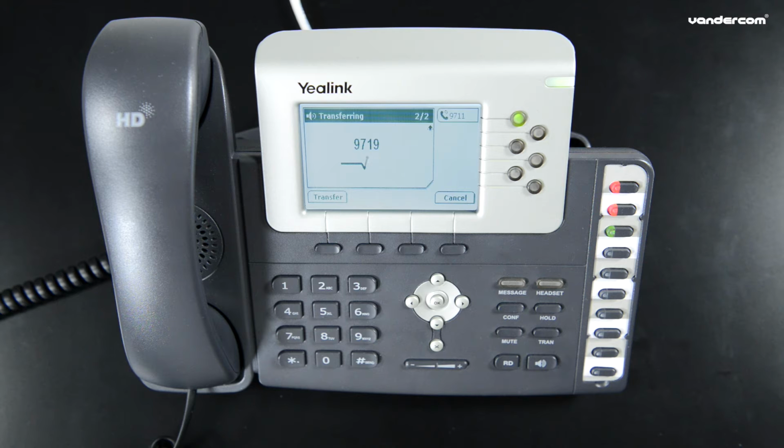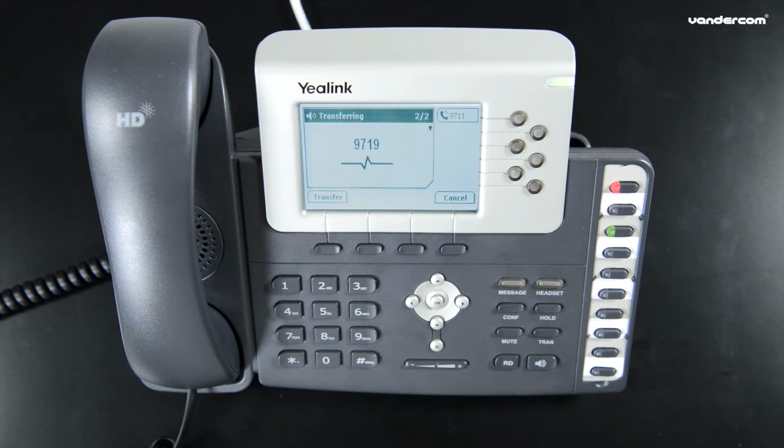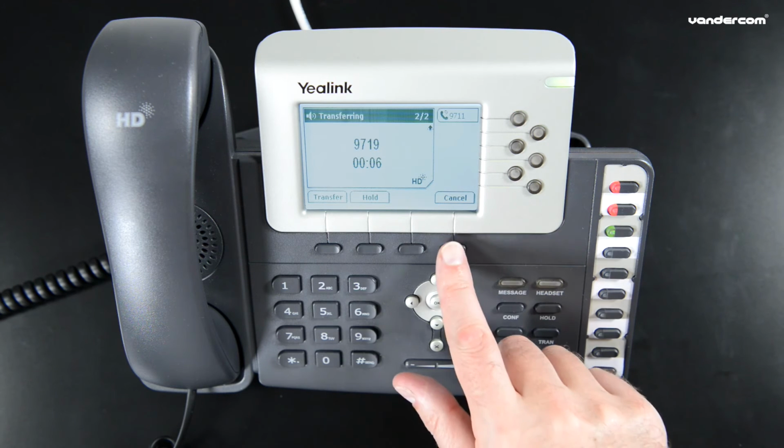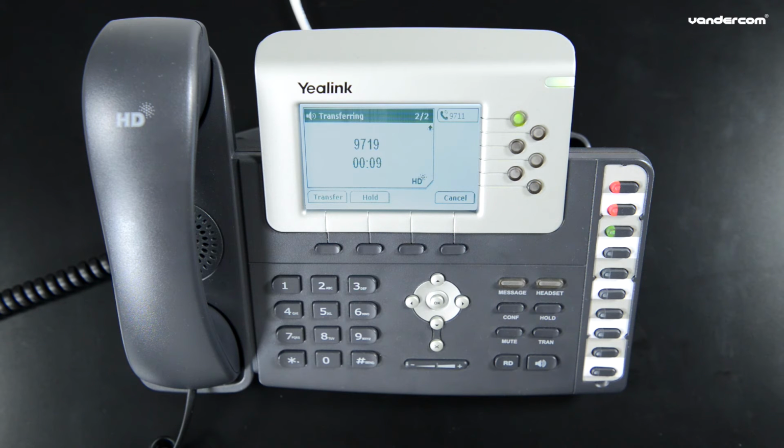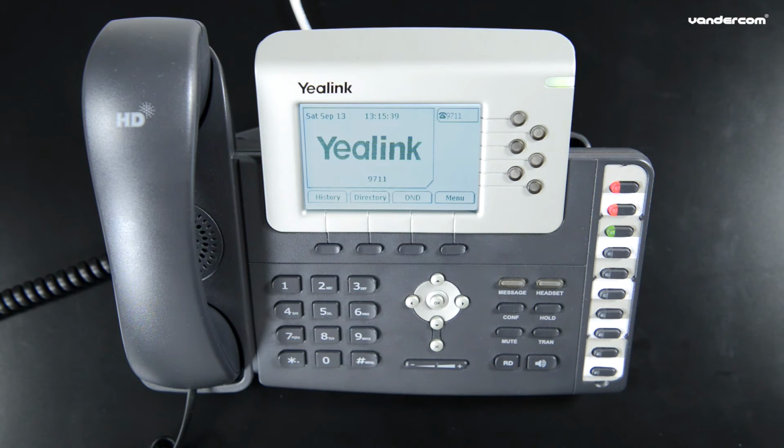Inform your colleague of the caller you wish to transfer. If your colleague is not available to take the call, press Cancel to return to the caller and stop the call to your colleague. If your colleague answers but does not want to take the call, press Cancel and Resume to return to the caller. If your colleague disconnects the call, just press Resume. If they are happy to take the call, press Transfer to complete or replace the receiver.